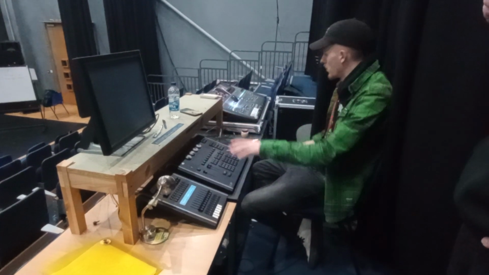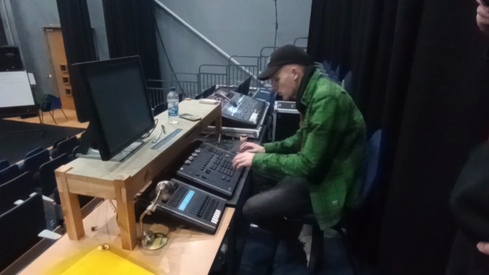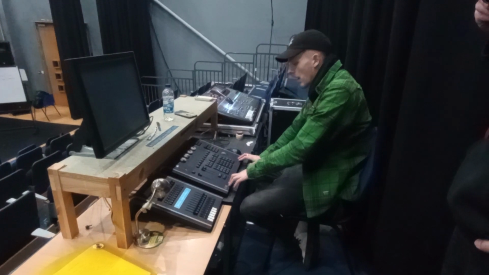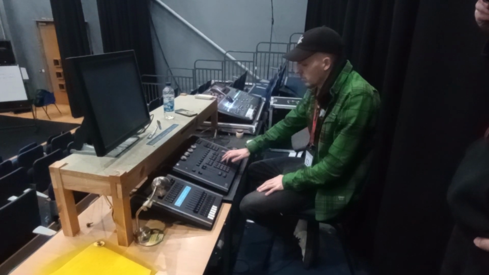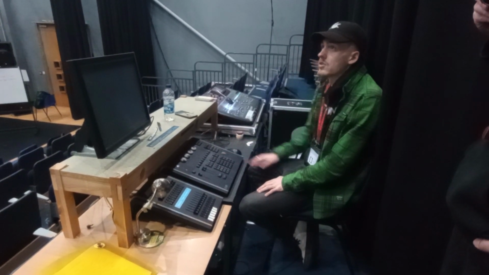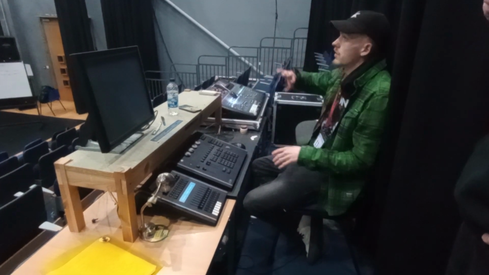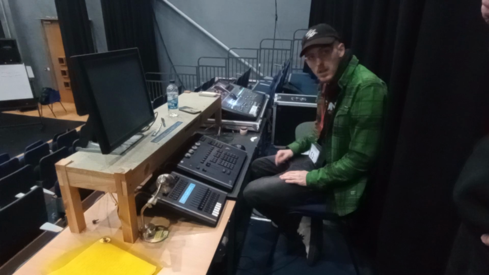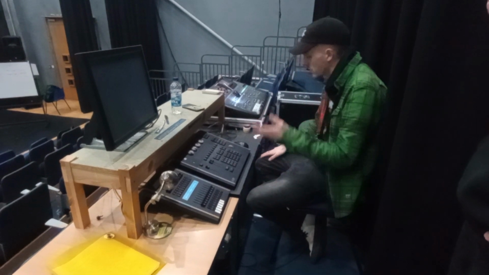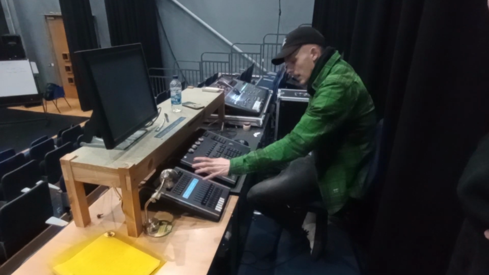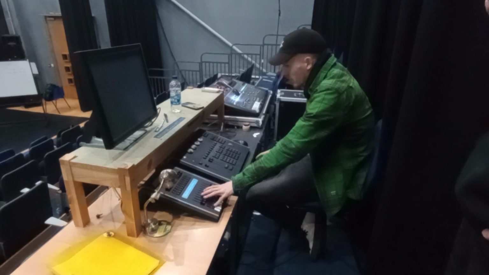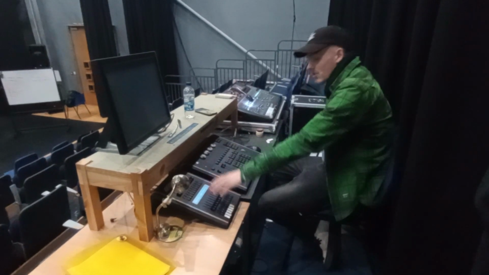So, let's break this down first of all. This is the actual desk. This is where you can type in all your commands, and this controls all of the lights essentially. It sends all the signals, and the lights need to go, okay, I need to turn on to 50% or whatever, or this colour. This is, I can't remember what the actual name for it is, but it's basically an extension to this.